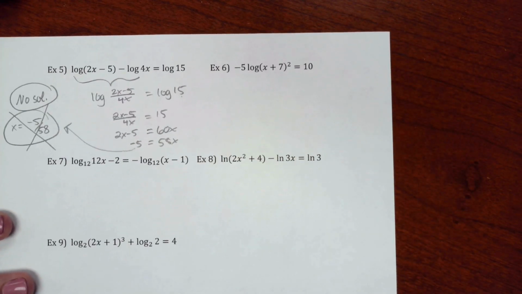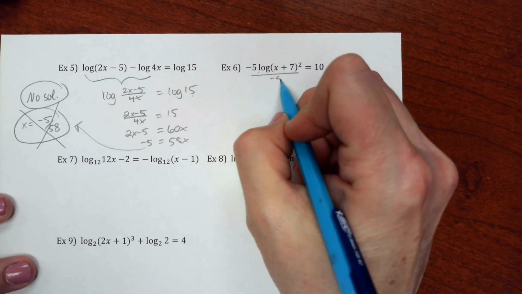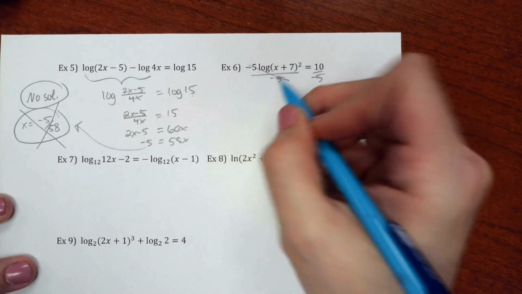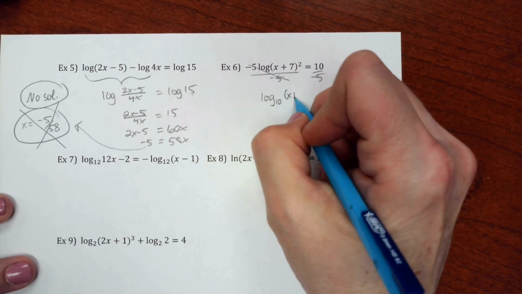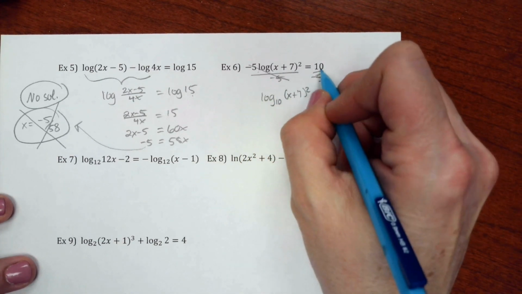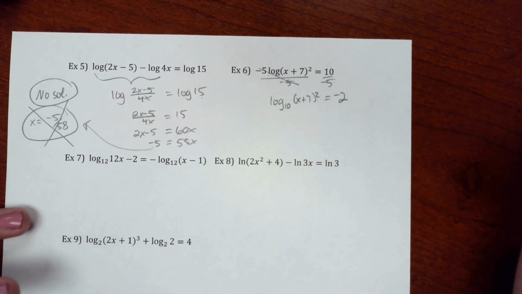All right, with number 6. So number 6, I want to get rid of this negative 5. Let's divide it out right now. Okay, so I have log, and there's no base there, so I'm going to put the 10. X plus 7 squared equals negative 2. Okay. All right, I have a log equal to a number, so let's solve it.